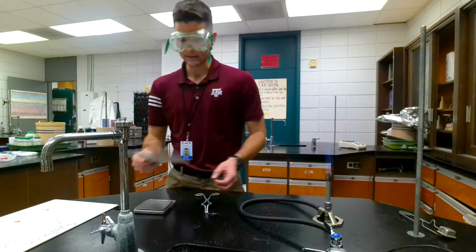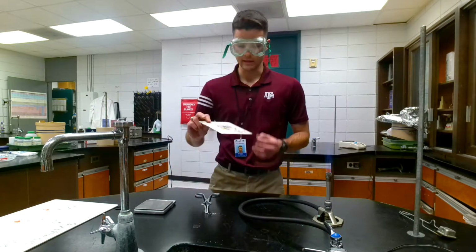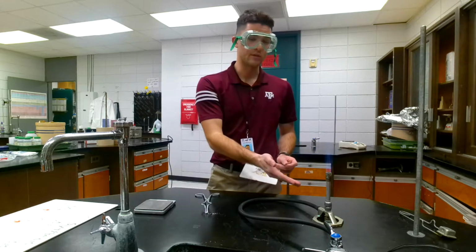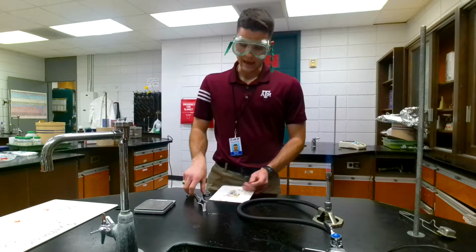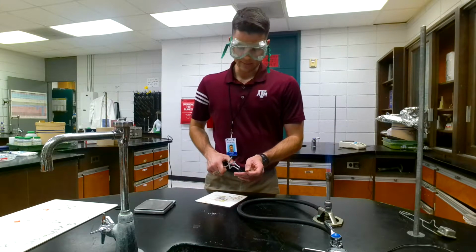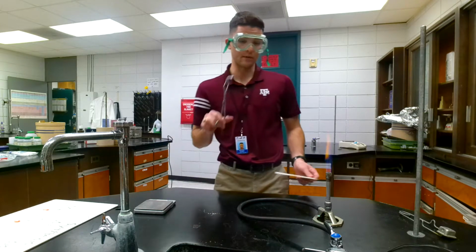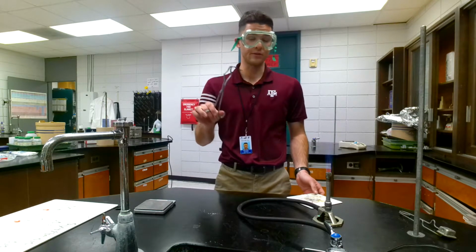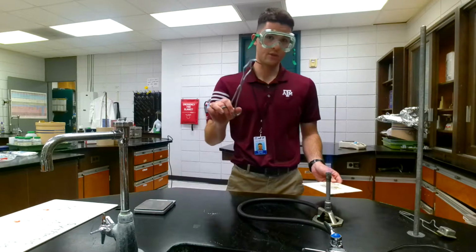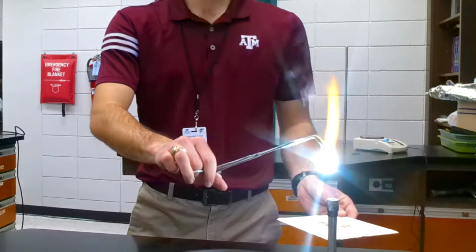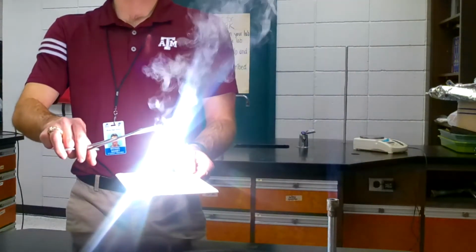And this is just a little ceramic plate. What this does is it just insulates the table from the heat that's going to be generated. Now what I have here is a Bunsen burner, and it's on, and I'm going to take my magnesium and give it a little bit of activation energy by putting it in the Bunsen burner. And I'm going to be careful not to look directly at it because you'll see what happens in just a second. Here we go. Okay, you see that? See what's happening?